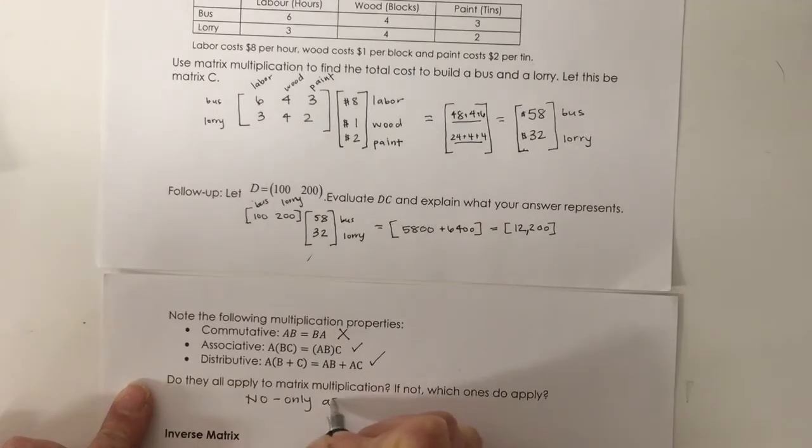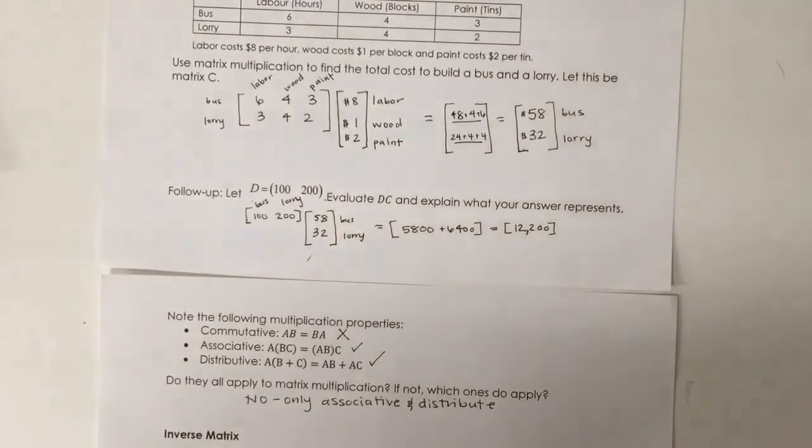Only associative and distributive. This is important because the order we multiply things will matter. So remember that. Order is going to matter because we can't do A times B equals B times A. That's all for now.